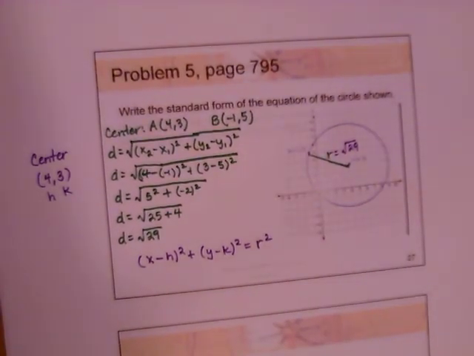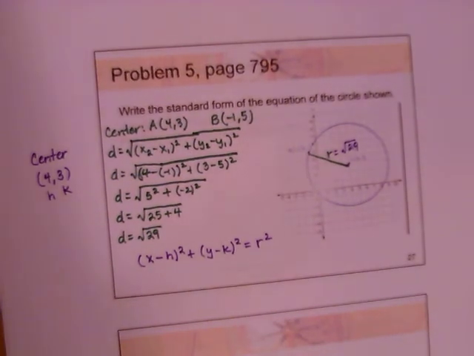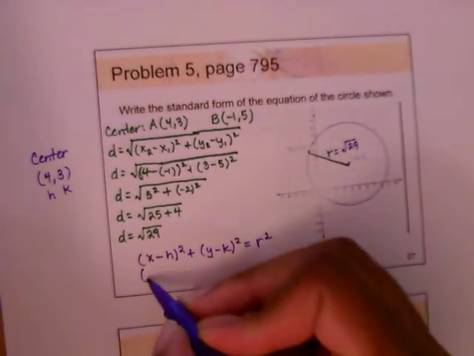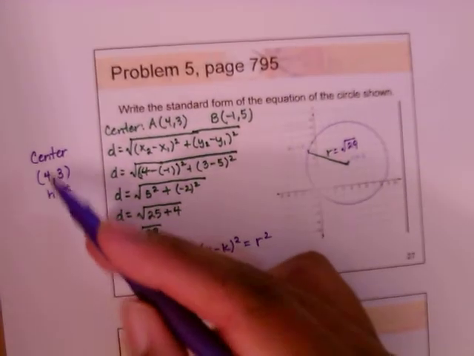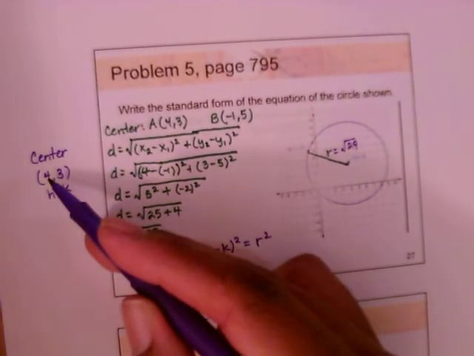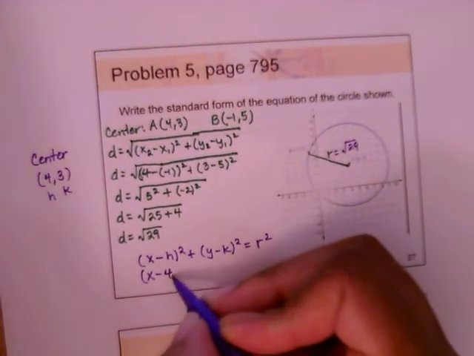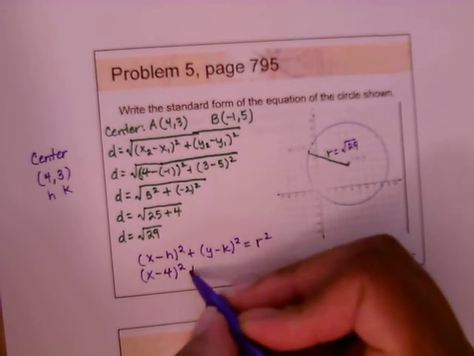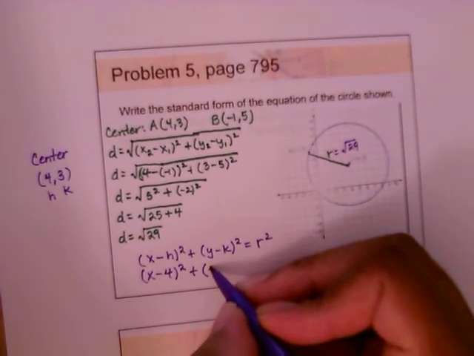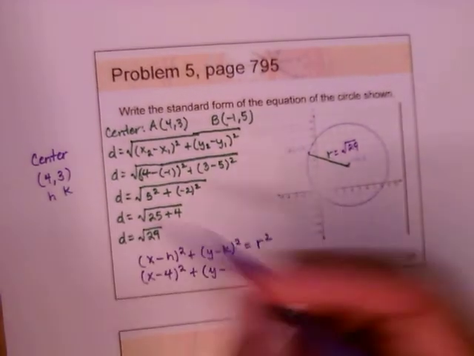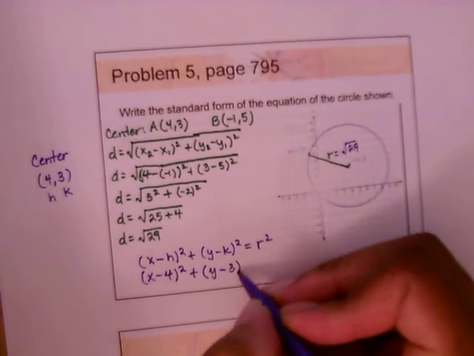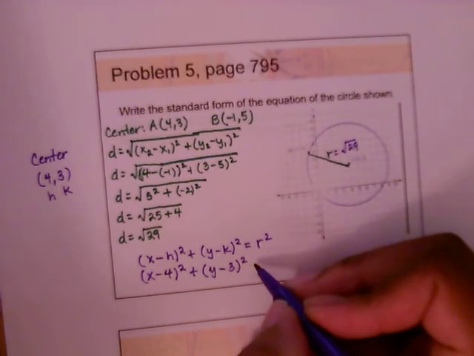Now my equation has to have the x and y in it. So this will be x minus, h in this case is the x-coordinate of the center, which is 4. So it'll be (x minus 4) quantity squared plus y minus k, in this case k is 3. So I got (y minus 3) quantity squared.